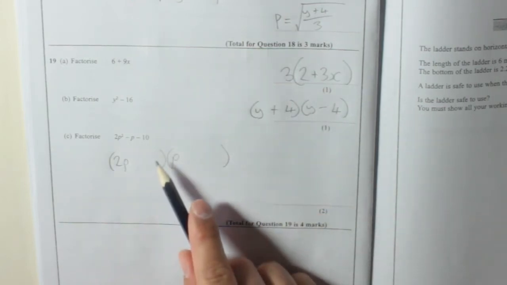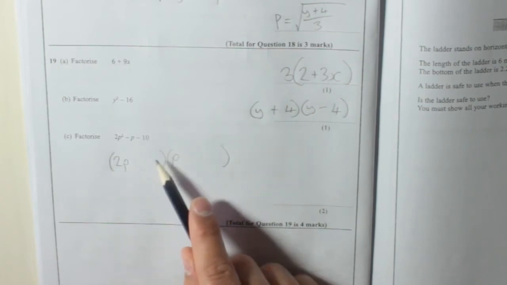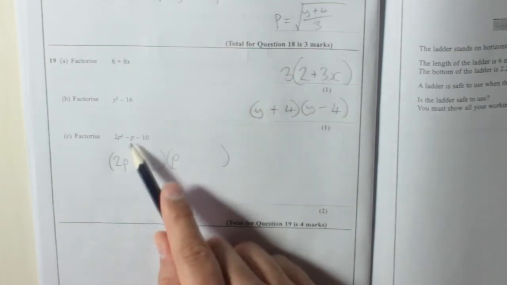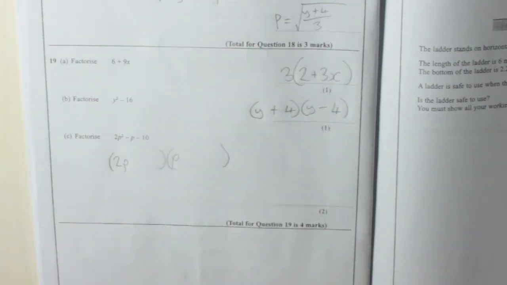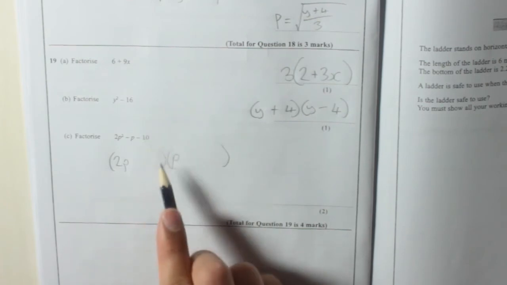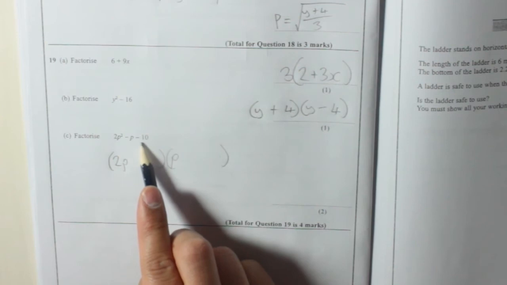Now, usually, if it was just p and p, you'd want two numbers that multiply to give the last number and add to give the middle thing, which would be minus 1. But this time, what we want is two numbers that multiply still to give the last number. So that times that is going to be minus 10.